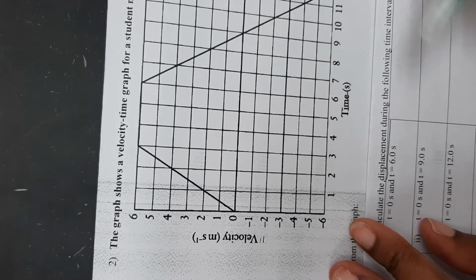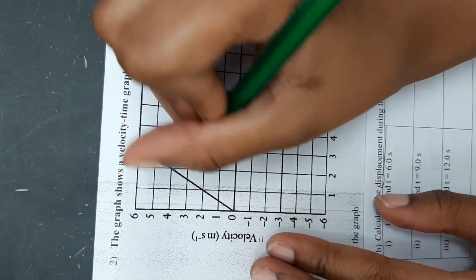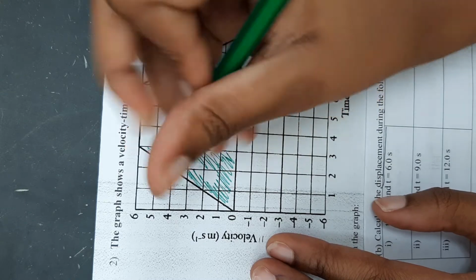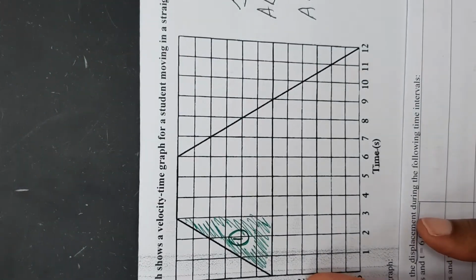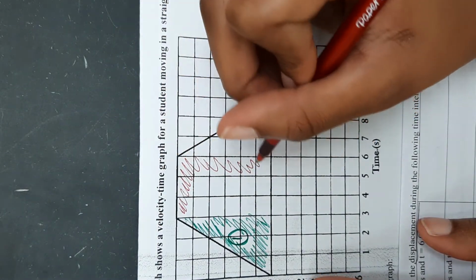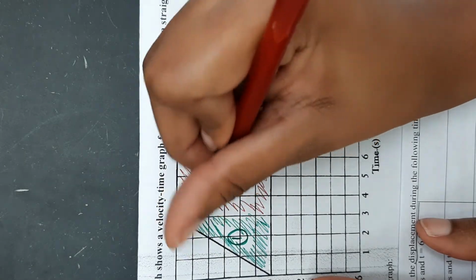All right, so first area is going to be this triangle right here. I'm going to call that 1. Second, it's going to be this rectangle here. Okay, I'm going to call that 2.